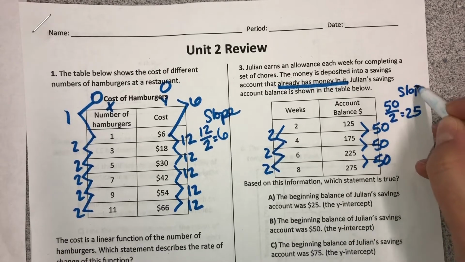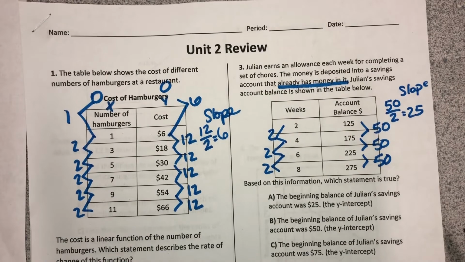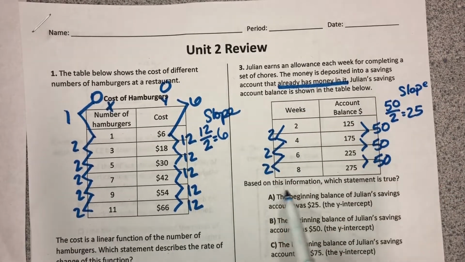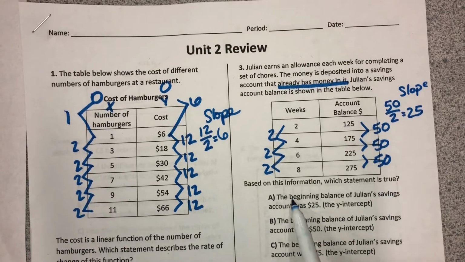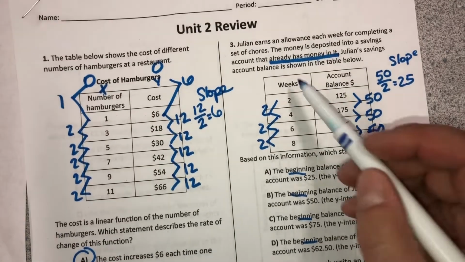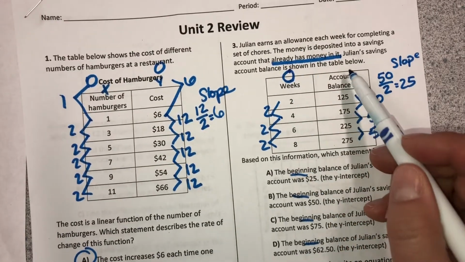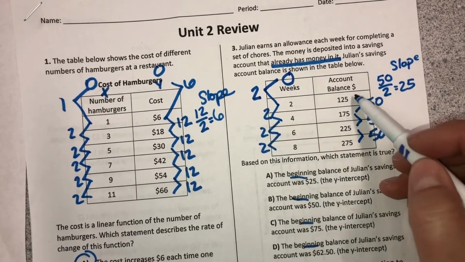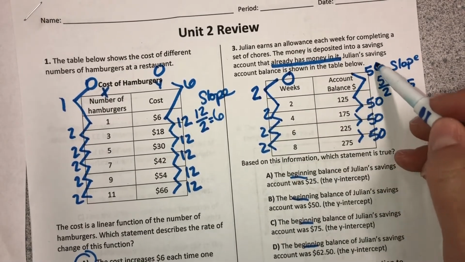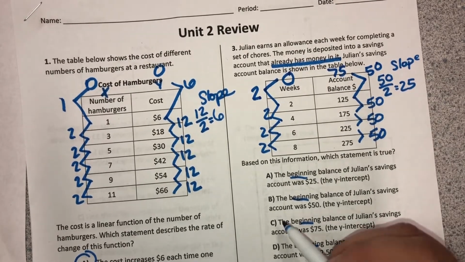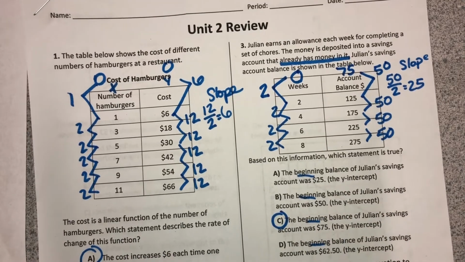This is your slope, but that is not the question. The question is, based on this information, which statement is true? The beginning balance. That means that they're asking for the y-intercept. So at 0 weeks, how much money did he have? If you go back 2 weeks, you'd have to go back $50. If I went back $50, I'd end up at $75. So he started with $75.